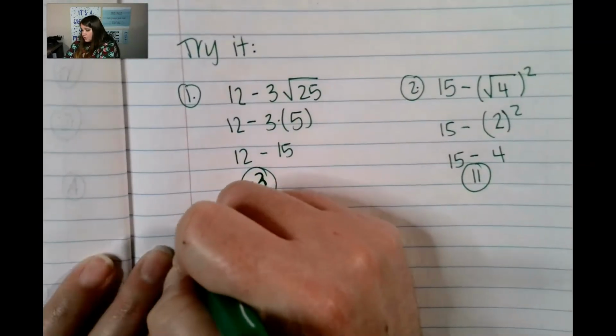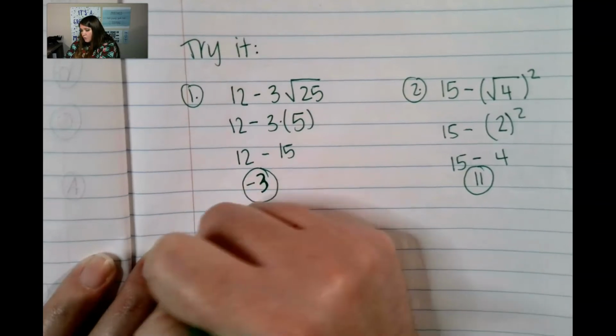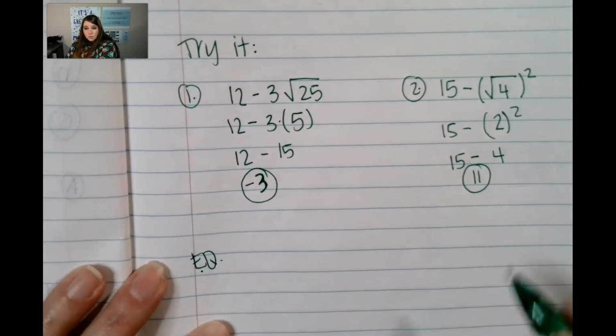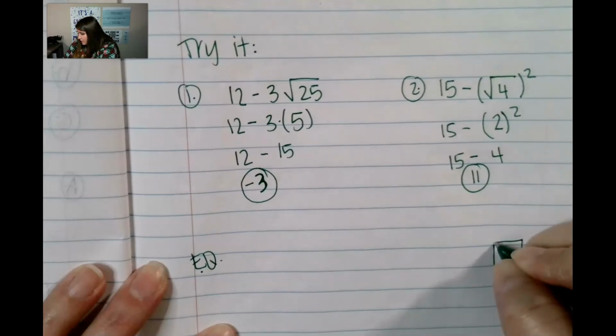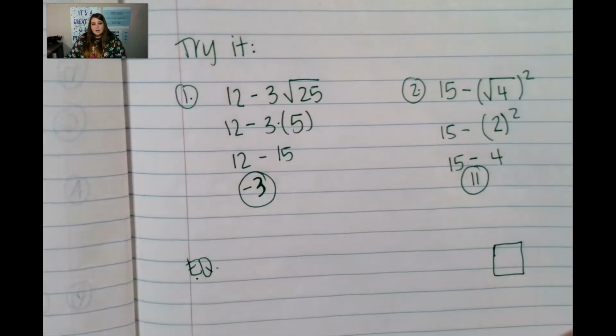All right, go ahead and answer your essential question. How do we find perfect squares? And then put your answer or your level of understanding out to the side.